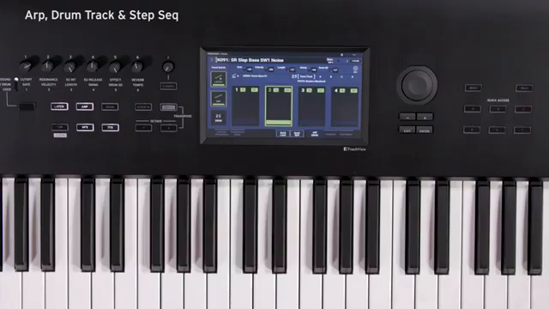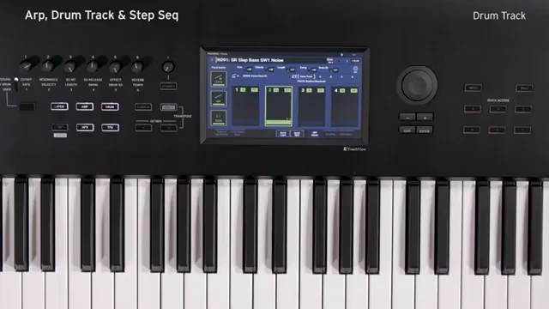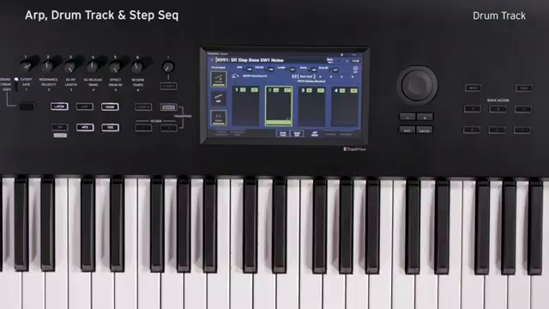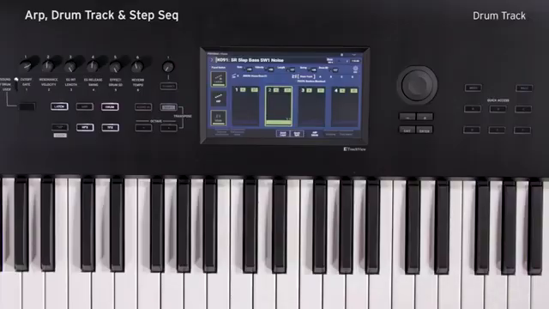The Nautilus polyphonic arpeggiator takes a huge step up when it's combined with the drum track. Turn off the ARP and let's look at drum track. It can be set to either start as soon as the drum track button is pressed, or once the button has been pressed to start when the keyboard is played. Like with the ARP, a different drum pattern can be assigned to each scene.